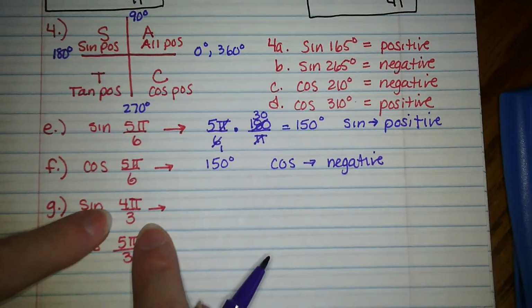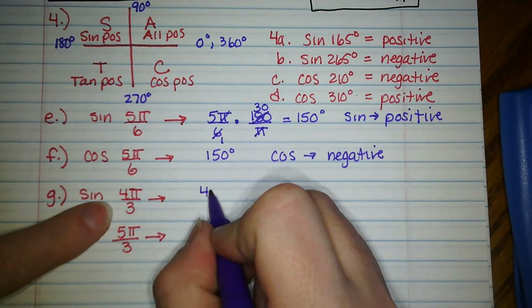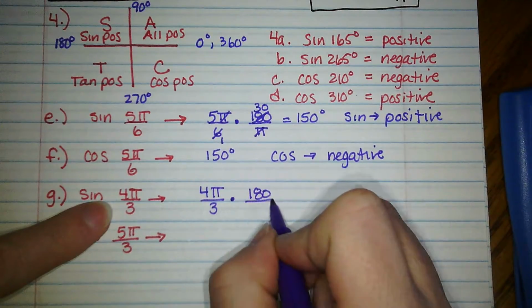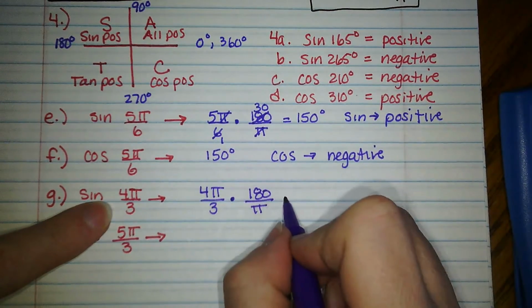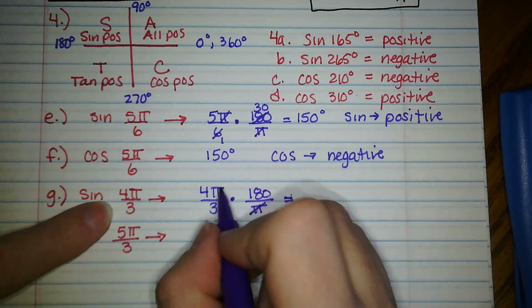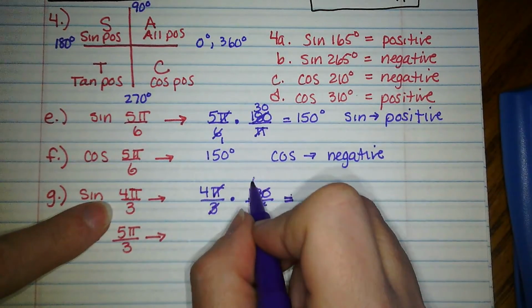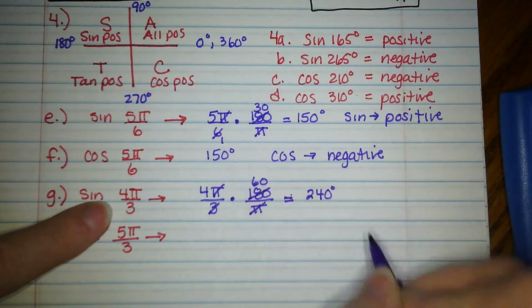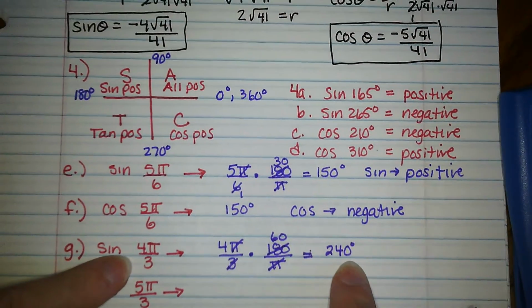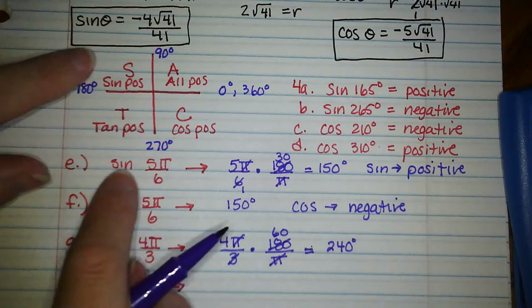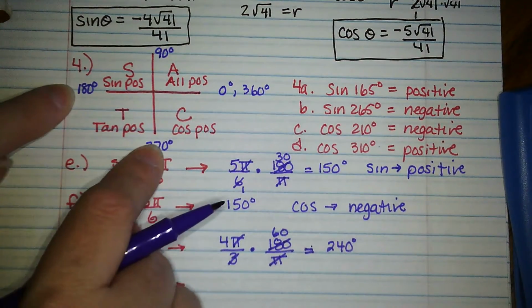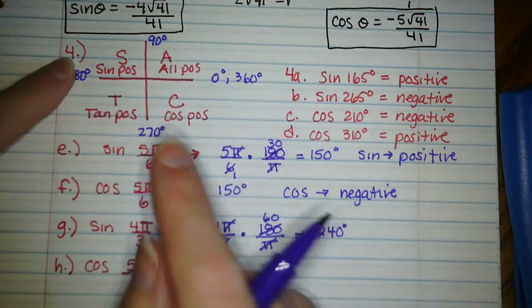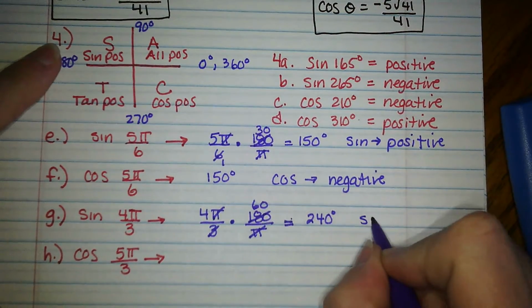Now we have to do 4 pi over 3. So we're going to take 4 pi over 3 and multiply it by its conversion, which is 180 over pi. That's going to give me degrees. So the pi's cancel. 3 goes into 180 60 times, and 4 times 60 is 240. So now I'm looking for a 240 degree angle. Well, 240 falls between 180 and 270, which is where tangent is positive. And if tangent is positive, then sine is negative.